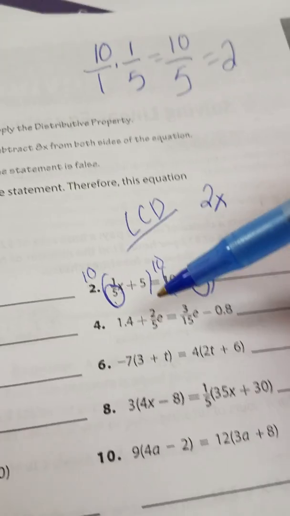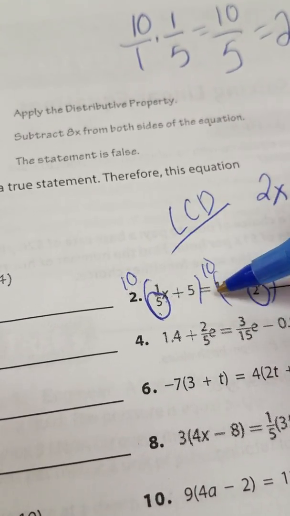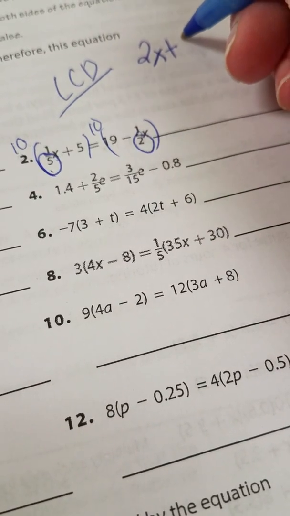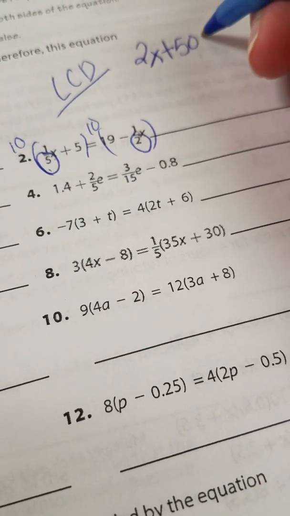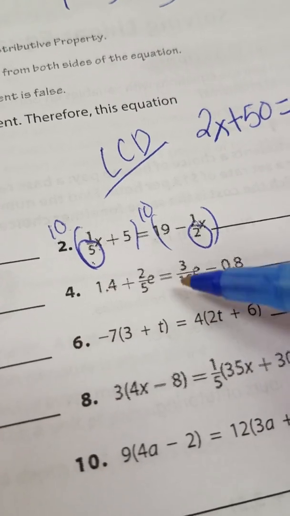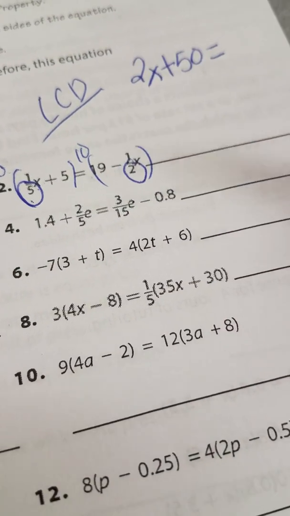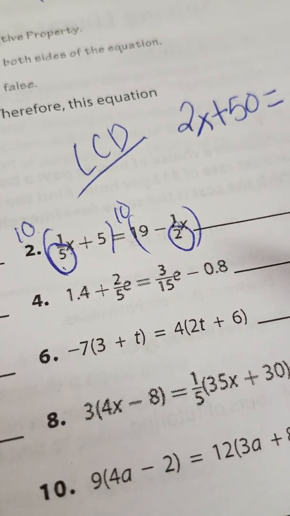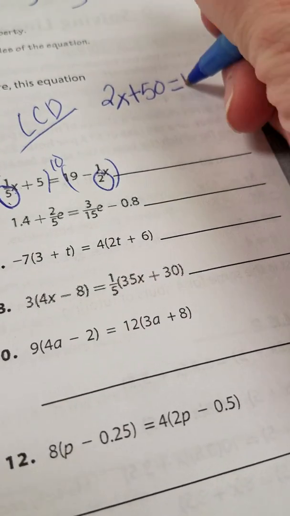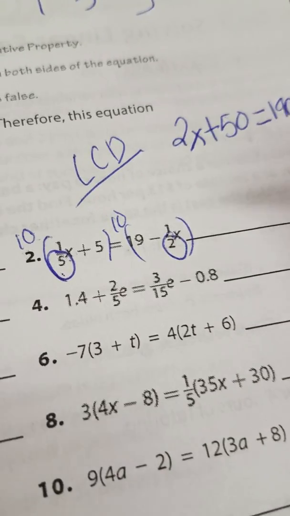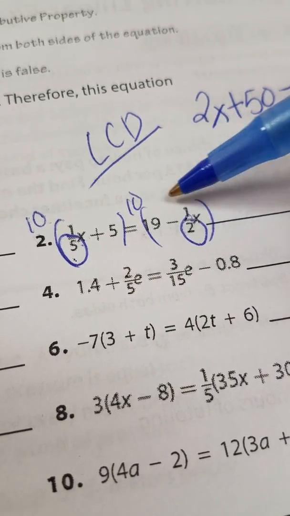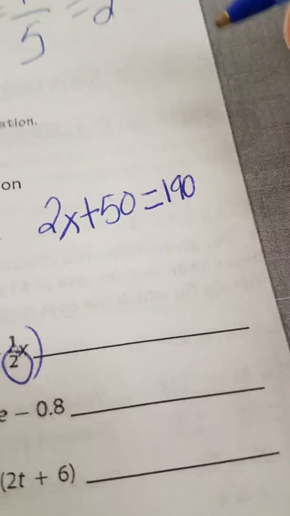So then we're going to do the same thing. Multiply 10 times 5, and that is going to be 50. And that's equal to, on this side, 10 times, is that a 19? I just drew over it. Yes. So 190, got some big numbers. And then this subtraction sign, think of it like a negative. A positive and a negative is going to give me a negative. So I'm going to move that over right now so I don't forget.